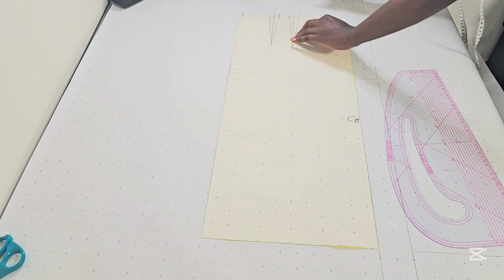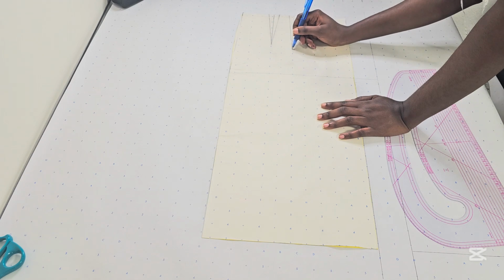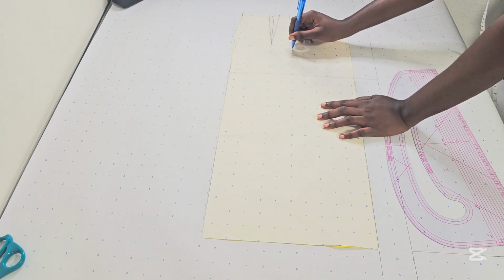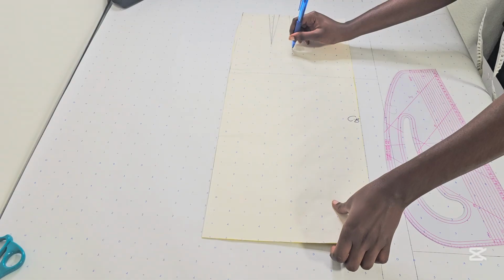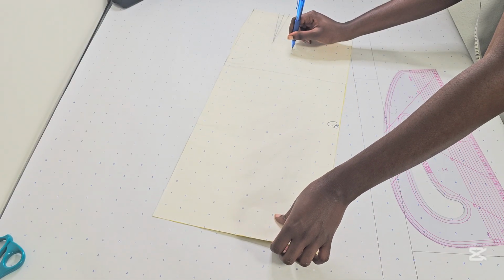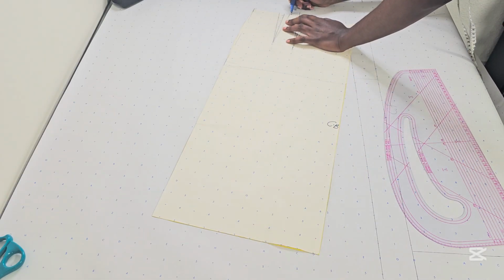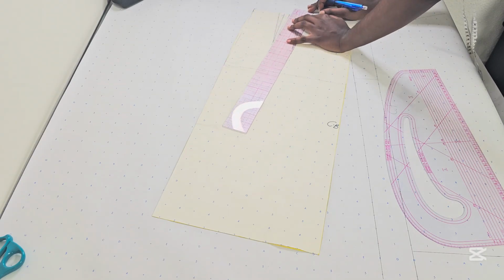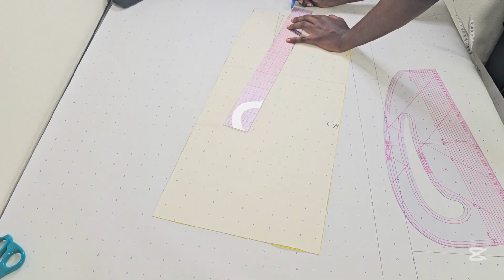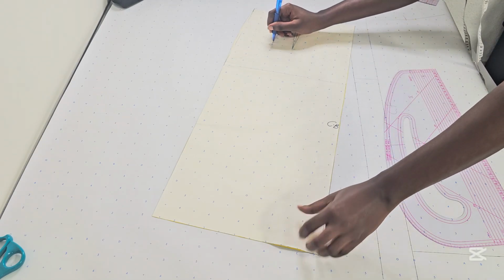After doing that, we're going to close. Same thing we did on the front. Hold your pencil to your dart end point and then close. So you move the other dart point to meet this dart point. Then you trace it out. This is a very short tracing. And then mark out the other dart. Extend it. And then close it again.